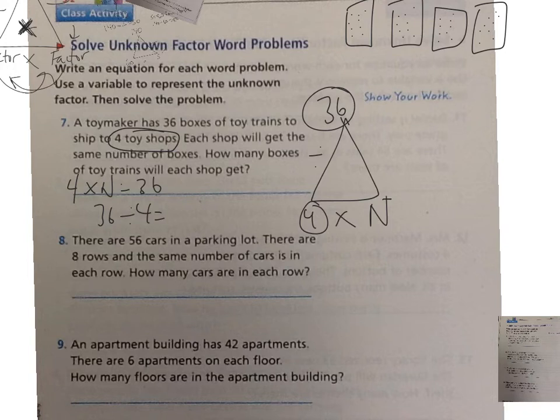And if you count them, there'll be 9 in each. So n equals 9. How many boxes of toy trains does each shop get? 9 boxes. Okay? So these are basic multiplication facts.